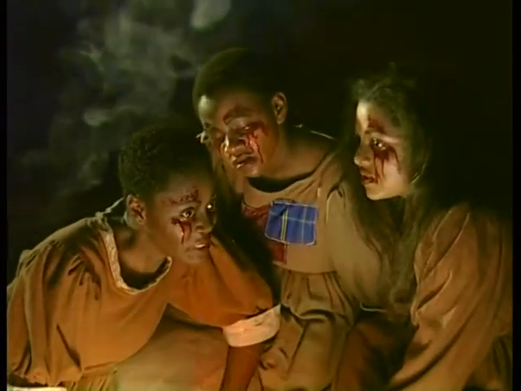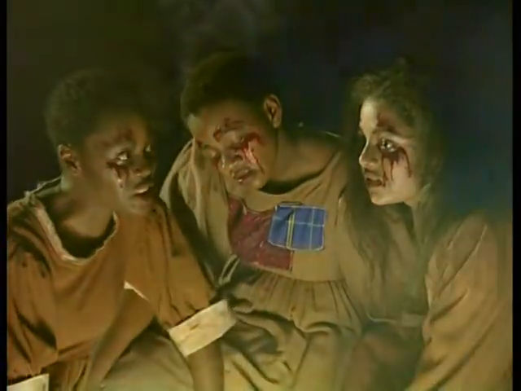Remember the opening lines of the scene. When shall we three meet again? In thunder, lightning, or in rain?